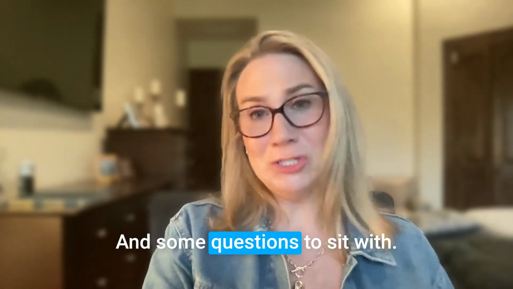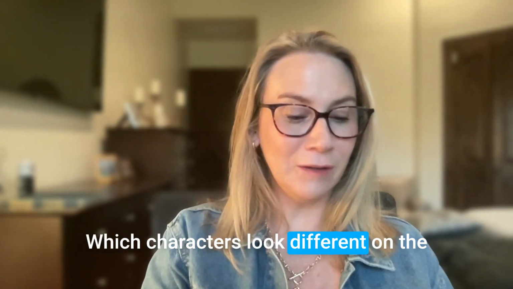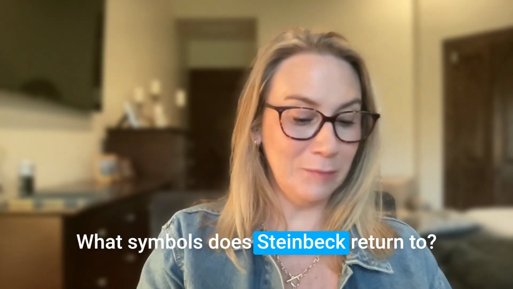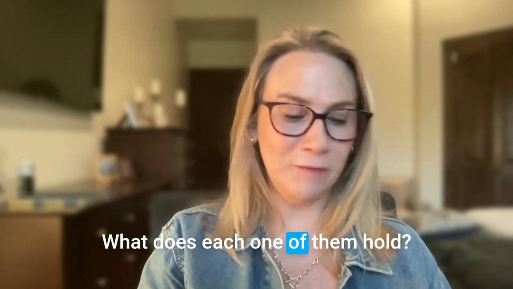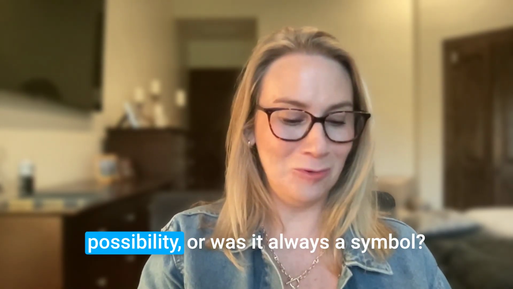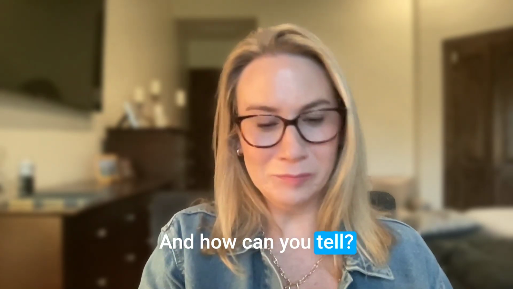And some questions to sit with. Which characters look different on the second visit than they did on the first? What symbols does Steinbeck return to? What does each one of them hold? Is the rabbit farm ever a real possibility, or was it always a symbol? And how can you tell?